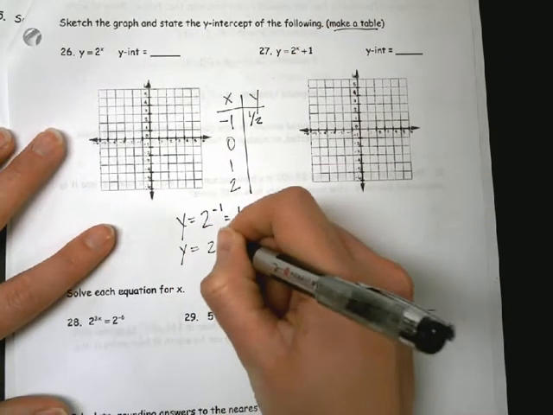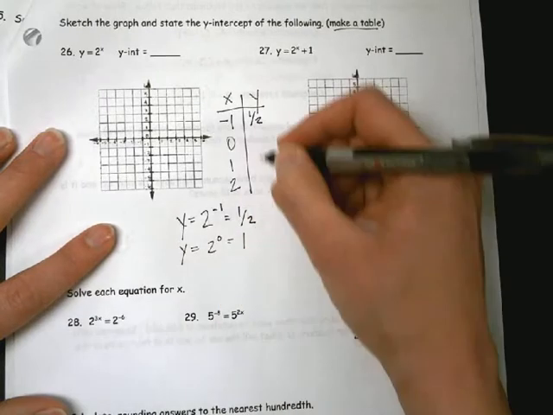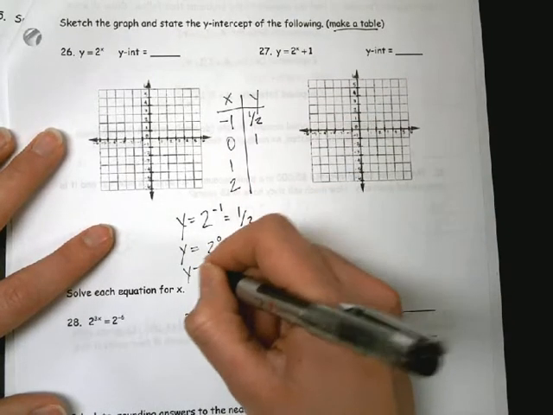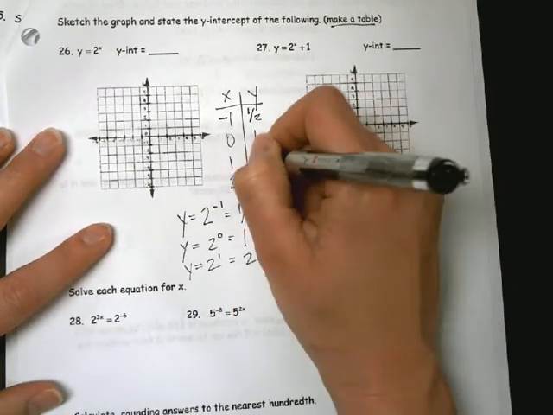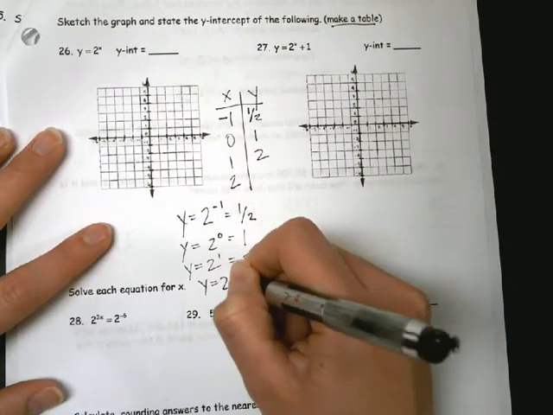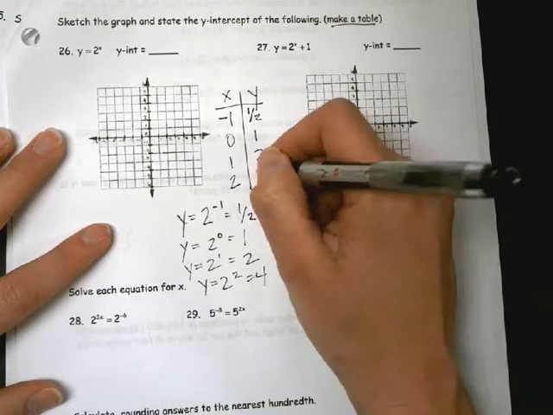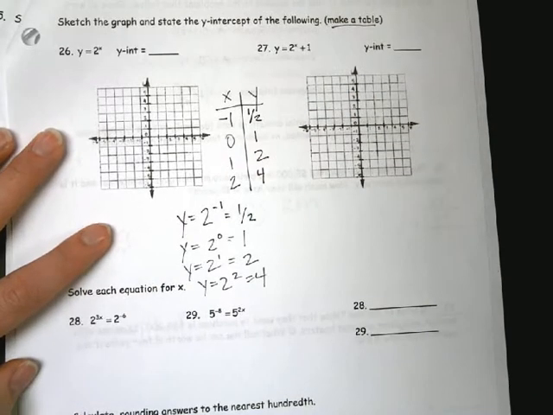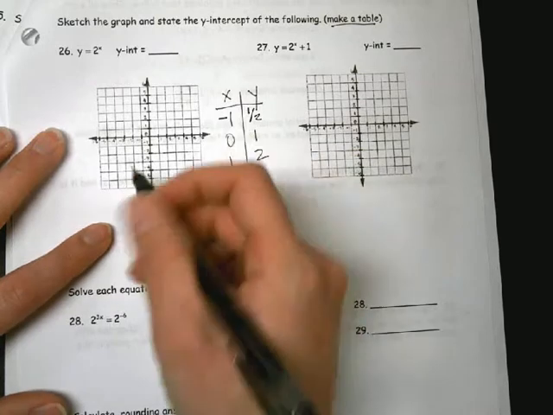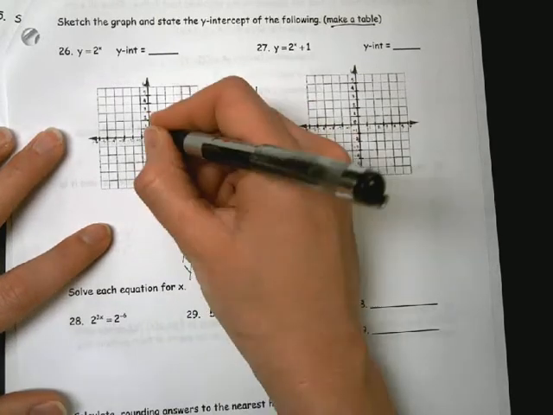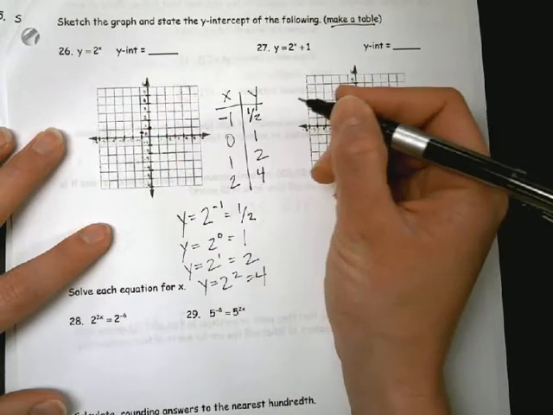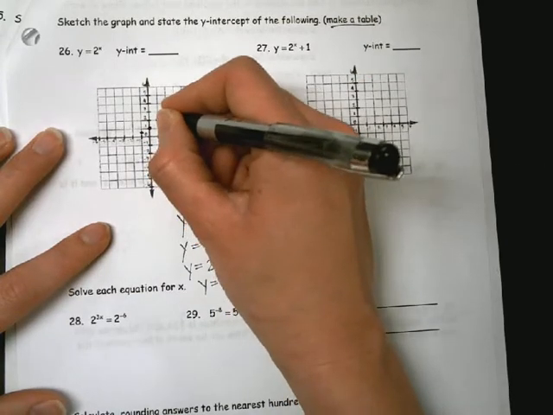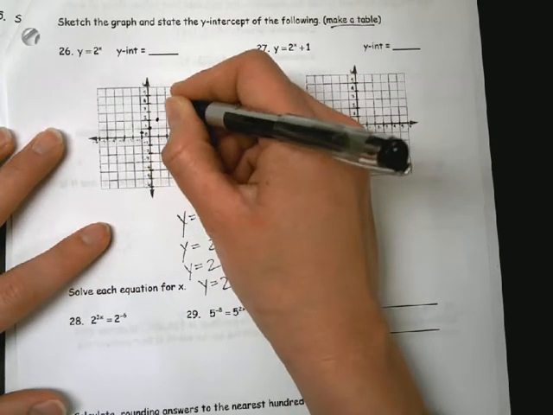2 to the 0 is 1. y equals 2 to the 1, which is 2. And then y equals 2 squared, which is 4. So that's my table of points, and I'll plot them. (-1, 1/2), it's right there. (0, 1), it's right there. (1, 2) is right there. And then (2, 4) is right here.